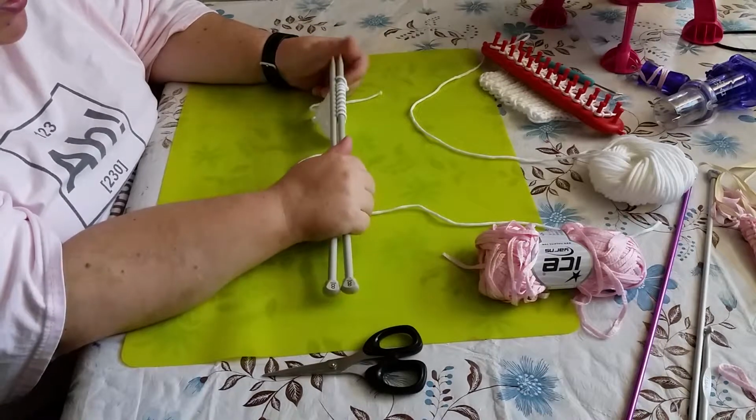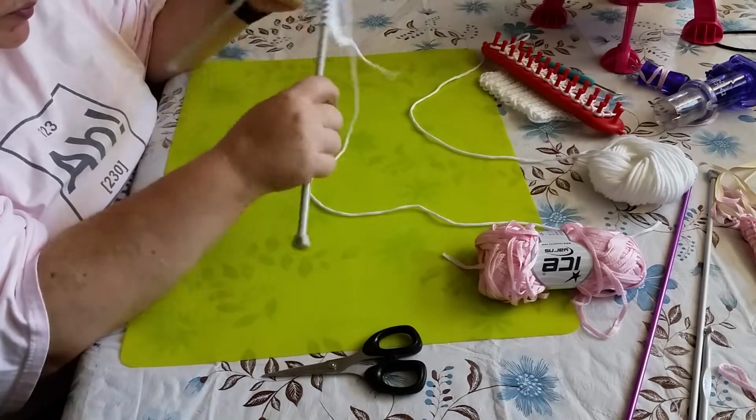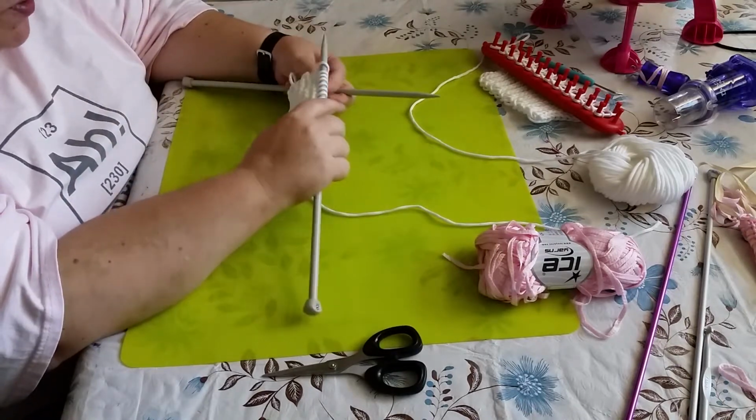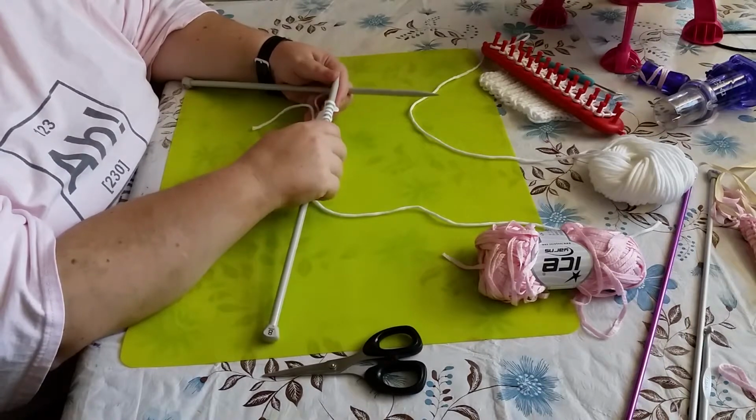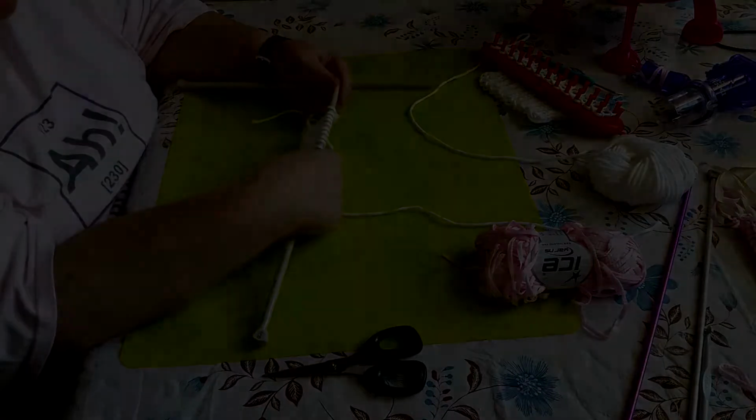Okay, the disadvantages of needle knitting. It is the type of knitting where you are most likely to drop a stitch. It's the one that's easiest to drop a stitch.